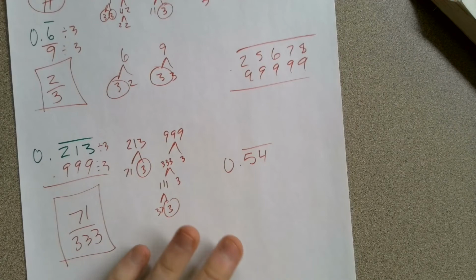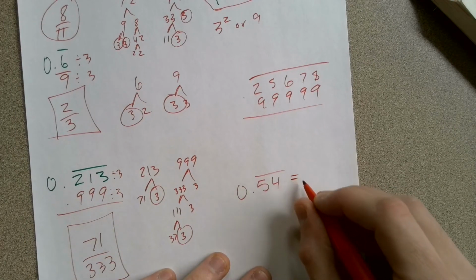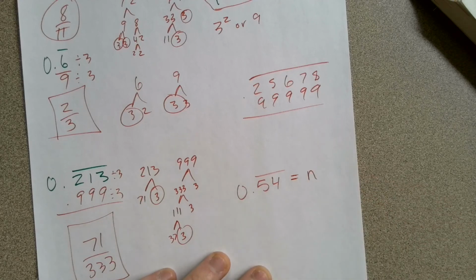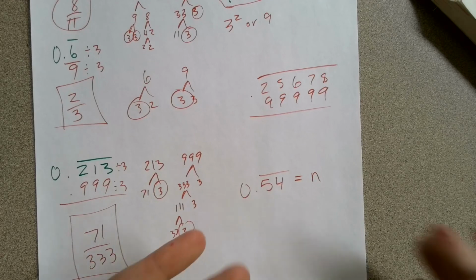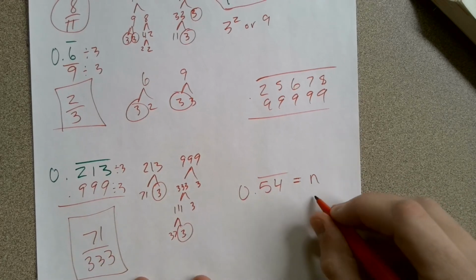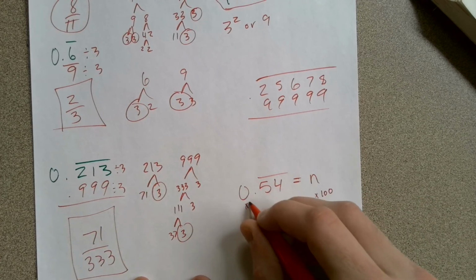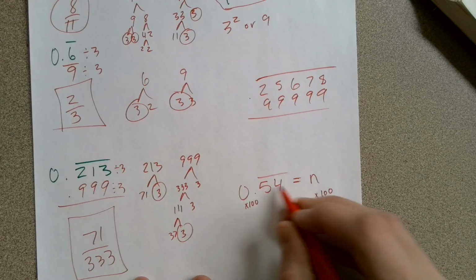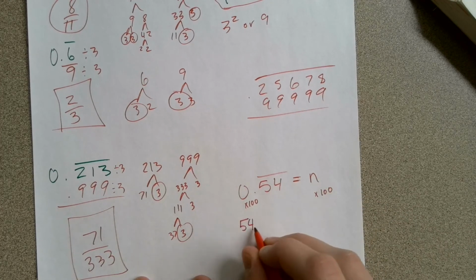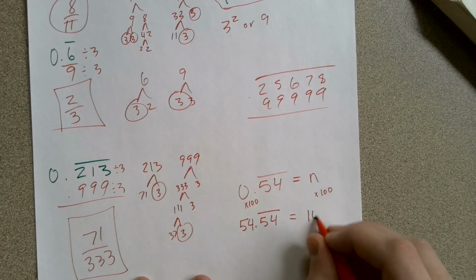Here we go. So what we can do here with a repeating decimal is set this equal to a variable. I'm just going to set it equal to, let's just do n. Okay? So now that we have this set up as an equation, which we're allowed to do, watch what I'm going to do. I'm going to multiply each side by 100. I'm choosing to do 100 because these are in the hundredths place, and I know that will make this 54 repeating on this side, and this will make this 100n.